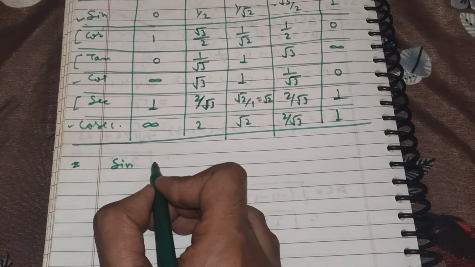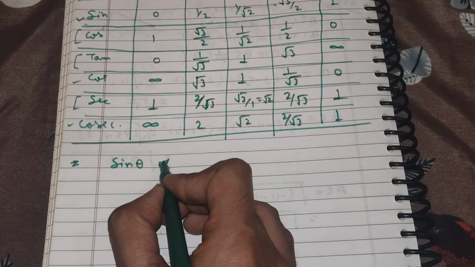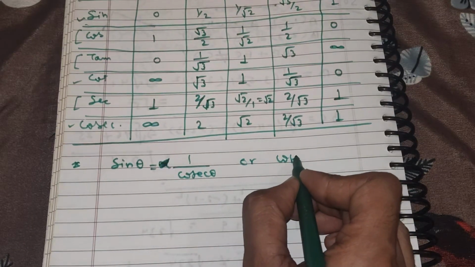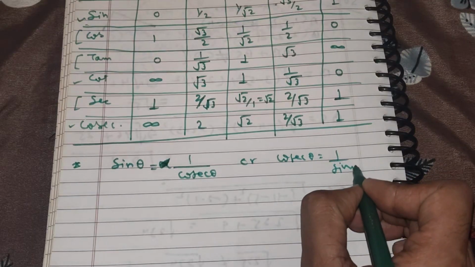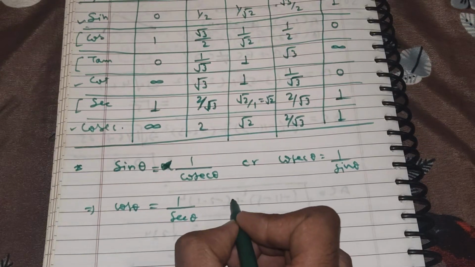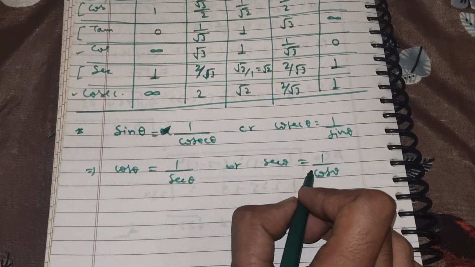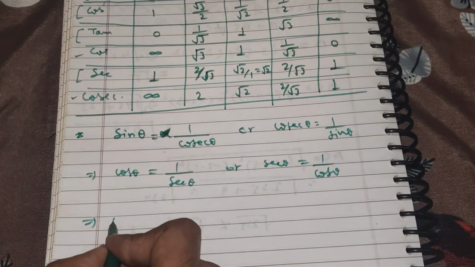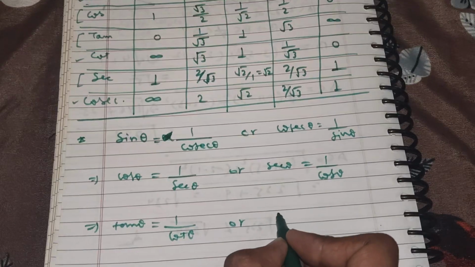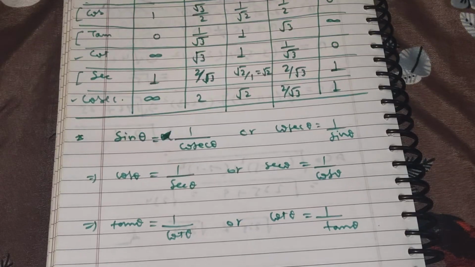Suppose any angle theta: sine theta is the reciprocal of cosec theta, or cosec theta is equal to 1 upon sine theta, and cos theta is the reciprocal of sec theta, or sec theta is equal to 1 upon cos theta, and tan theta is the reciprocal of cot theta, or cot theta is the reciprocal of tan theta. These are the formulas you have to remember.